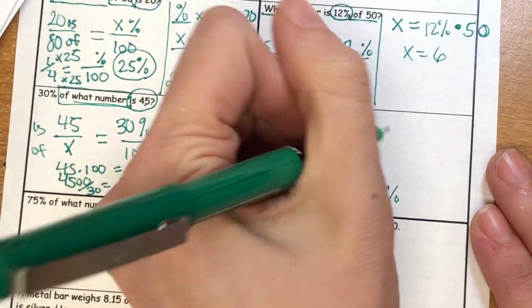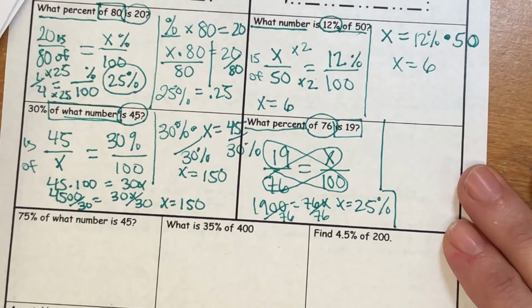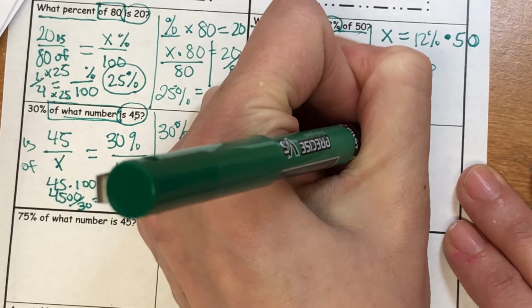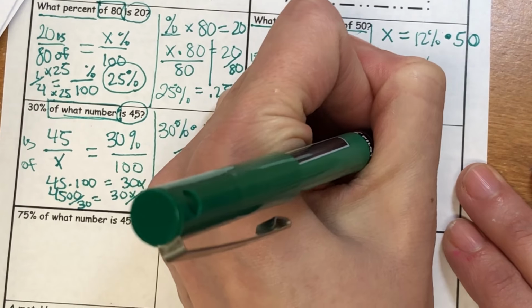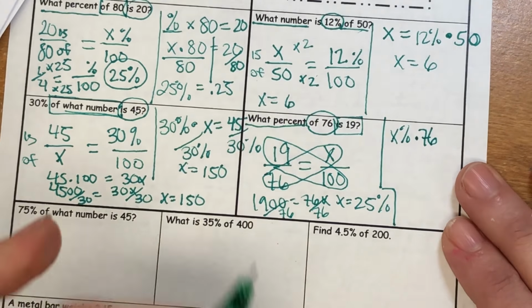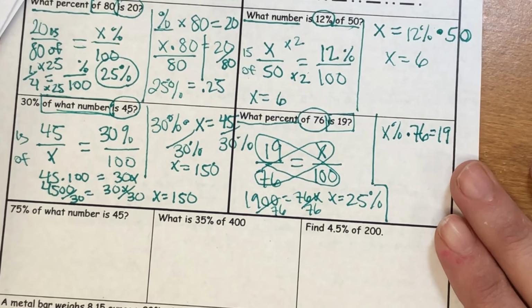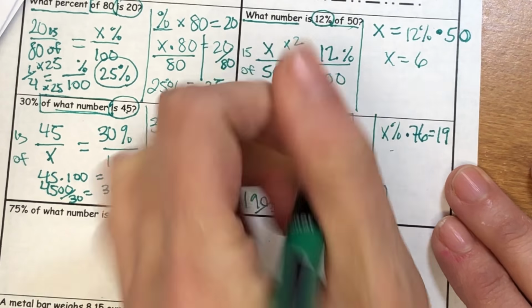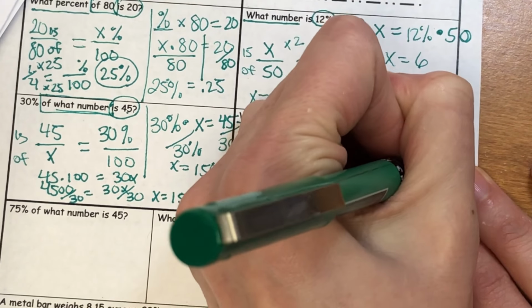As far as the equation method, what percent, so x, we don't know what percent, times the of, times 76, equals 19. Okay? So basically, since I'm doing times 76, I have to divide by 76.